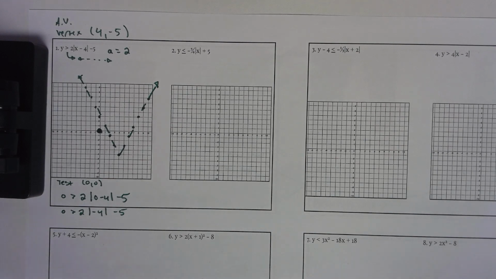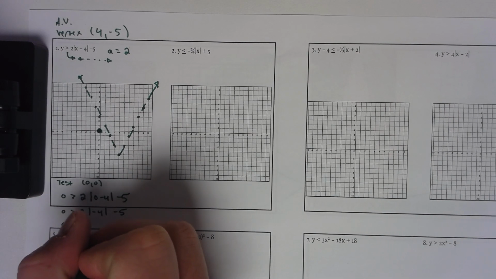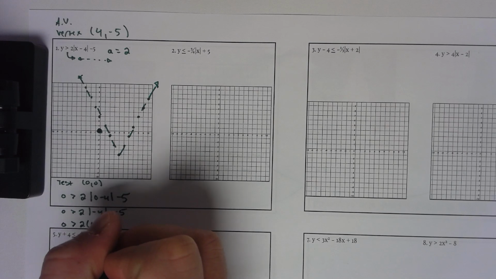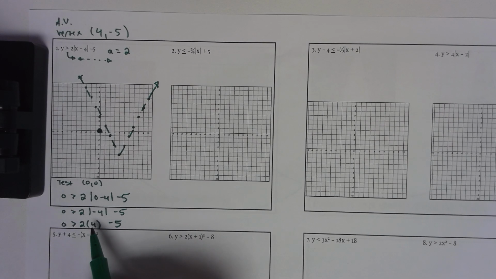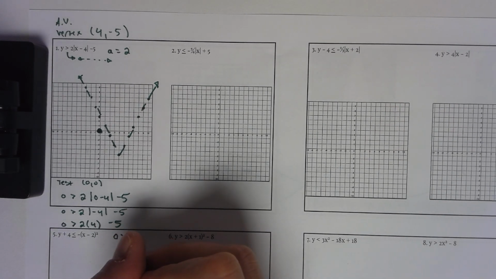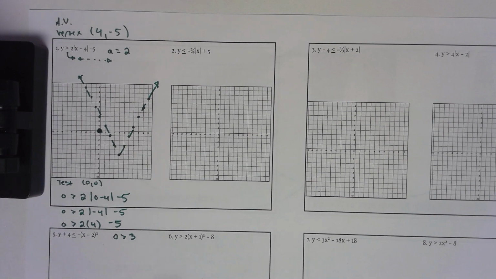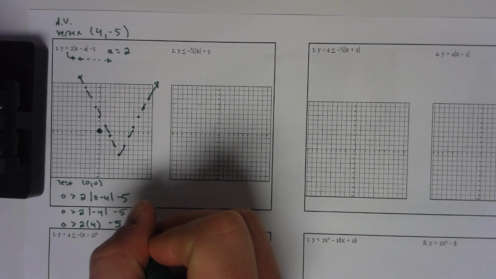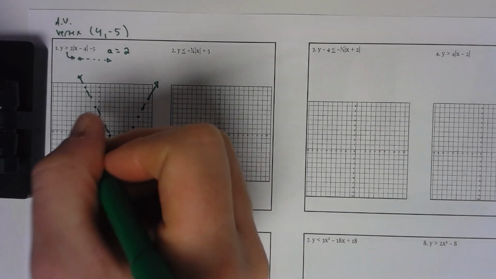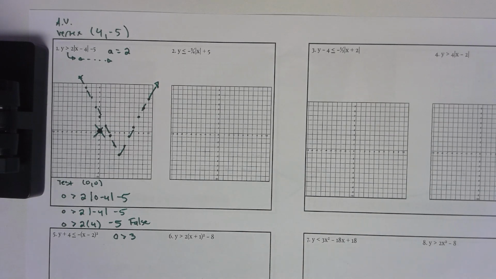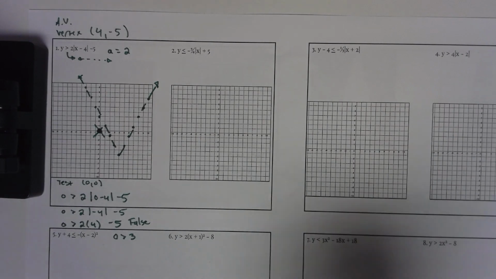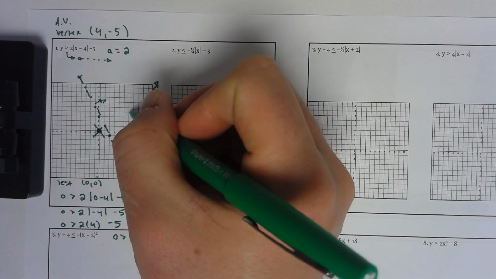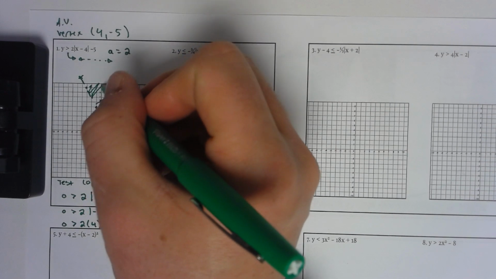That's the only time that we're making something positive because of the absolute value. That's when you're taking the absolute value of a number. So this is really 0 is greater than 2 times positive 4 minus 5. Well, that's 8 minus 5, which is 3. So we're asking if 0 is greater than 3. That's false. So what that tells me is this side that includes 0, 0 does not work. So we don't want to shade the outside. So we're going to do the opposite and shade the inside of this V.